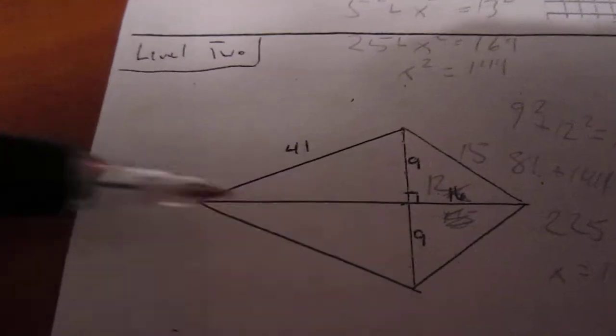Now we need to find this one. This is important. So 41 will be our hypotenuse. So it's going to be 9 squared plus x squared equals 41.